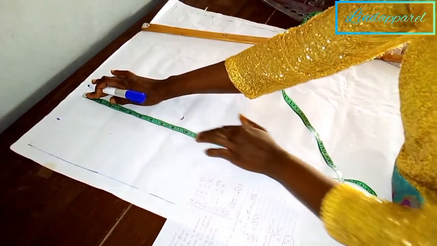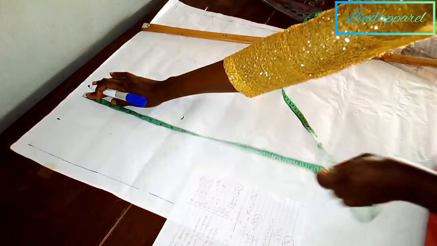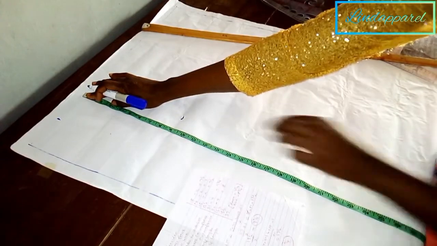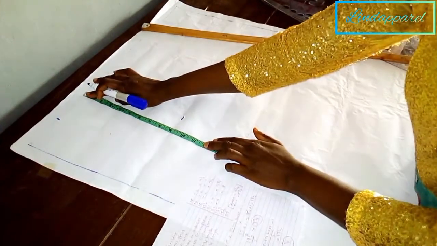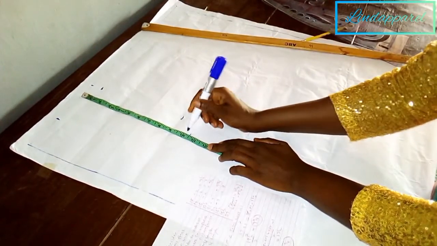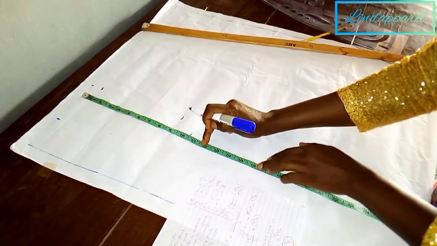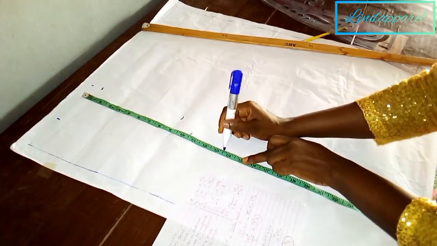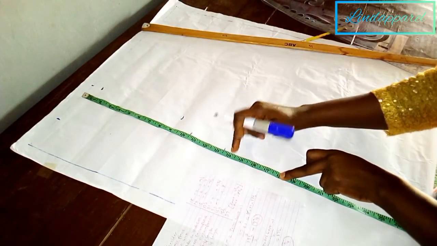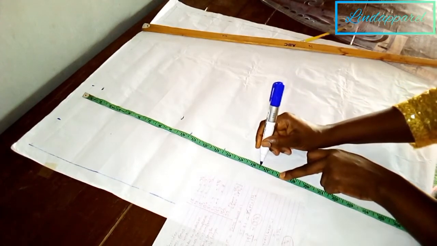For my shoulder, I'm going to be marking my bust point, which is 10.5, my under bust 13.5, my waist front half length, which is 16.5.